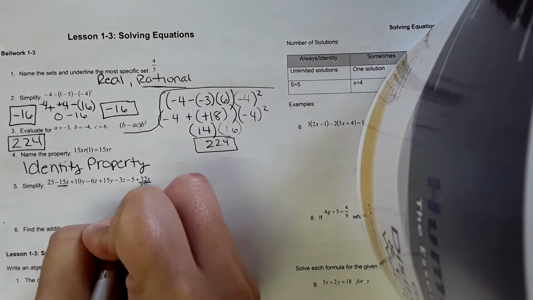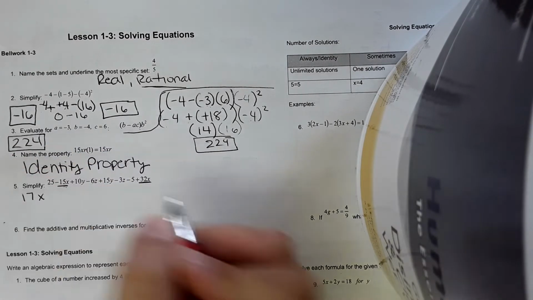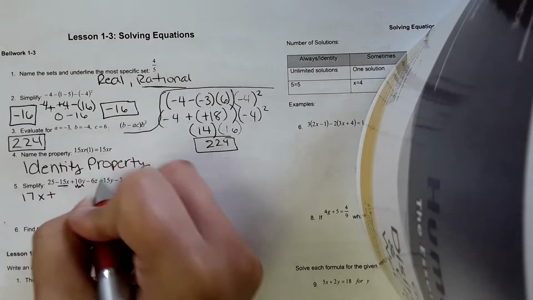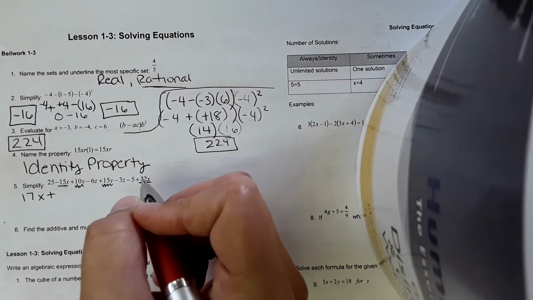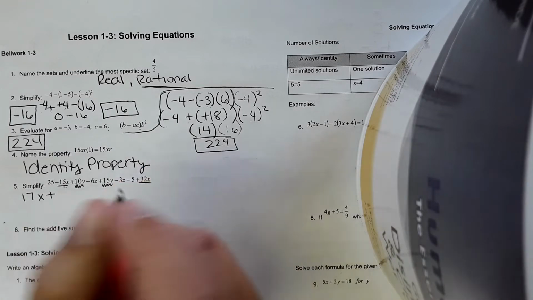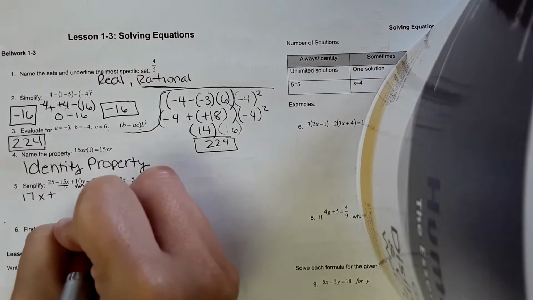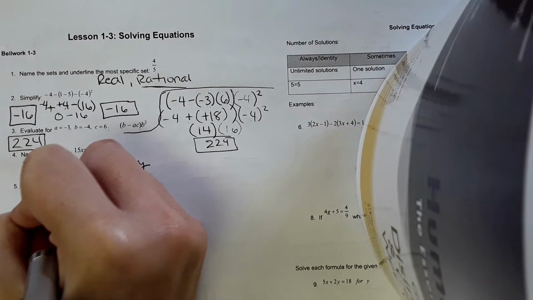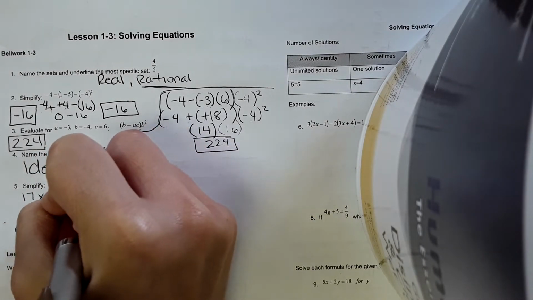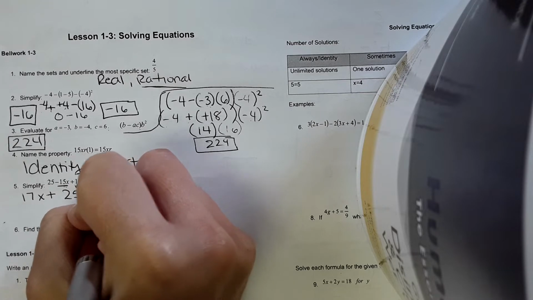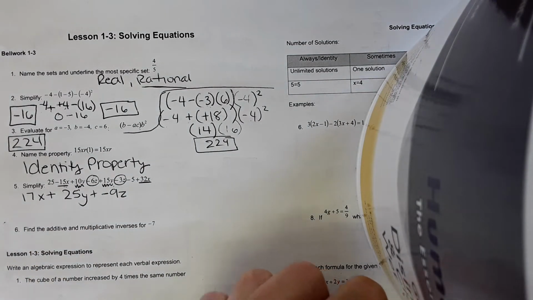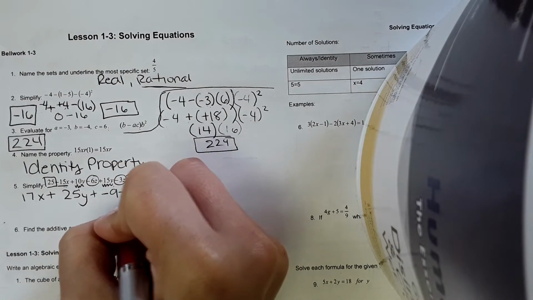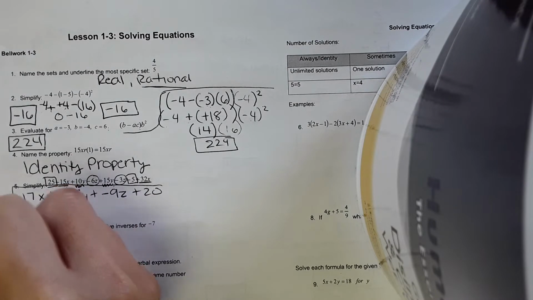Negative 15x plus 32x would be 17x. Then I'm going to look for all the y's. In this case, I'm going to do like a squiggly line under the y's. Do you guys use a process similar to this too? Like some kind of symbol? And then 10y plus 15y would be 25y. Now I'm looking for the z's. I have negative 3z and negative 6z. That would be negative 9z. And then last but not least, the constants, 25 and negative 5, which would be 20. So your answer to this one should be that.